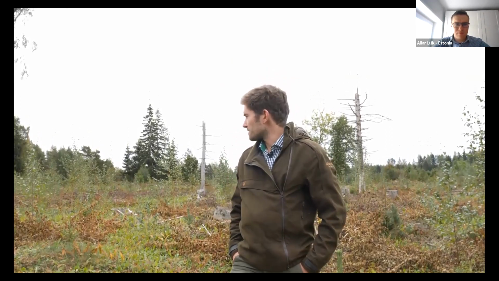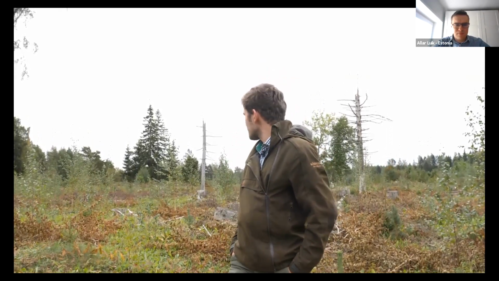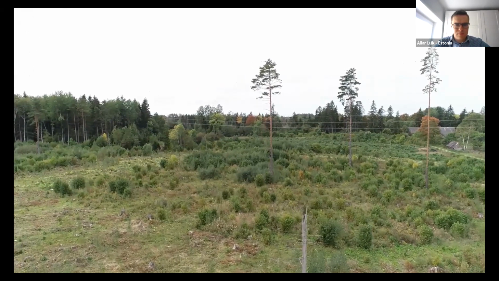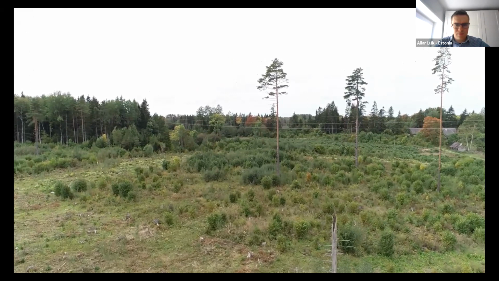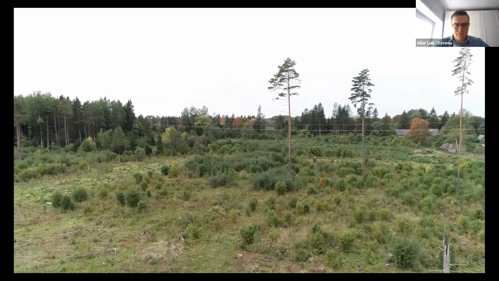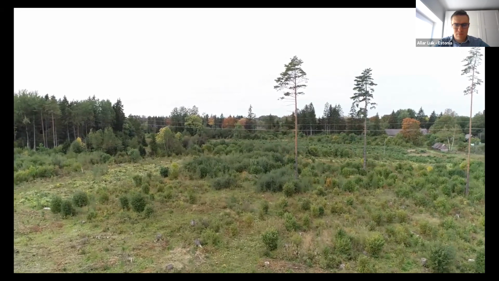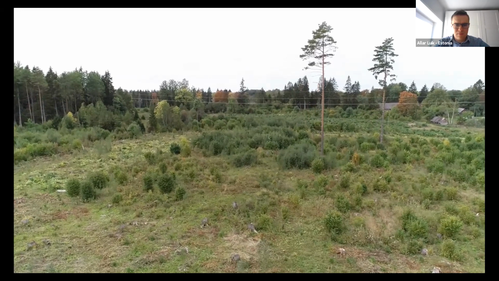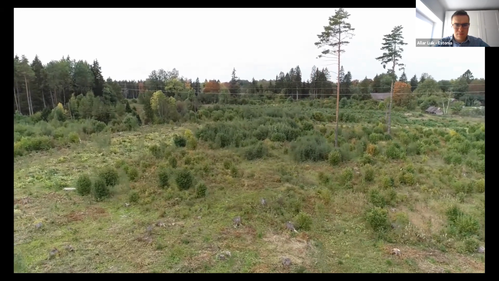And as you can see, maybe from the distance, there are some spruces visible, and there are also some pines that have started growing here naturally, and also the birches, which are pioneer tree species, so they come in quite quickly.